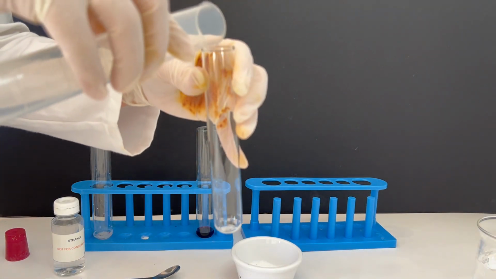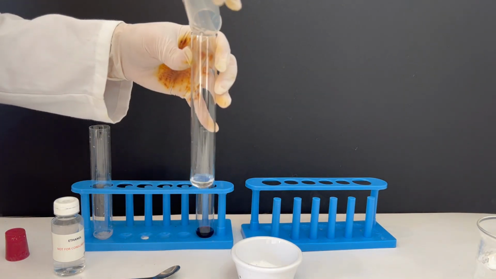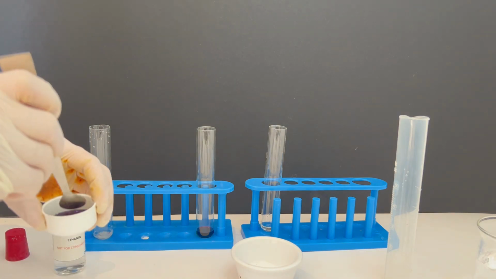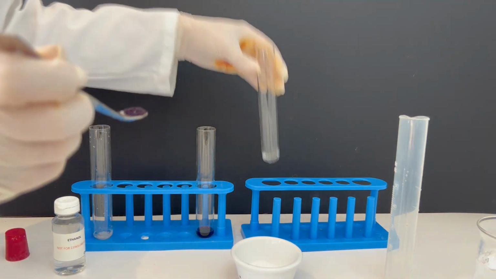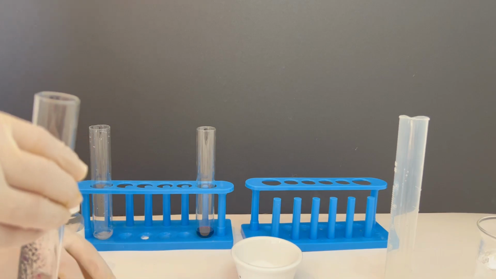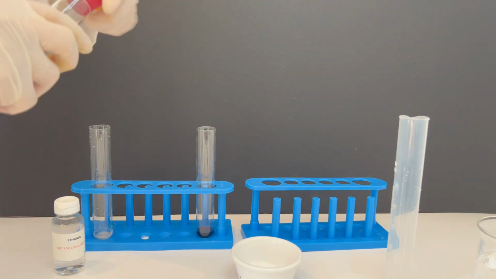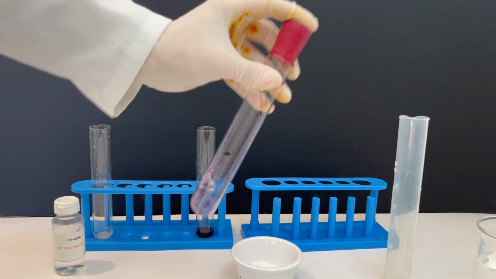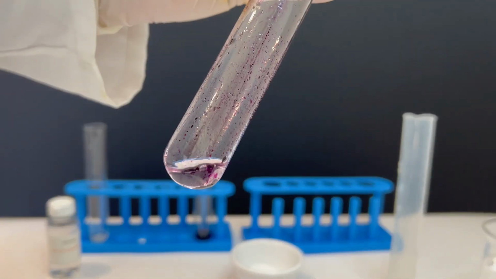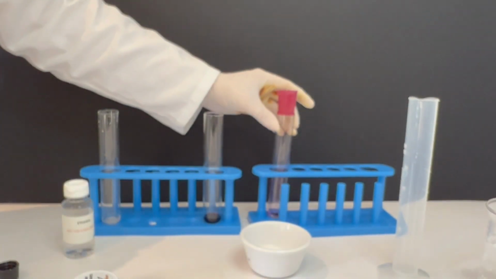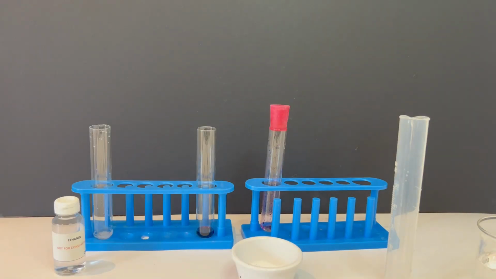In the third test tube, I add chloroform and potassium permanganate. Again, almost nothing dissolves. So sodium chloride and potassium permanganate are insoluble in chloroform. Iodine is soluble in chloroform.